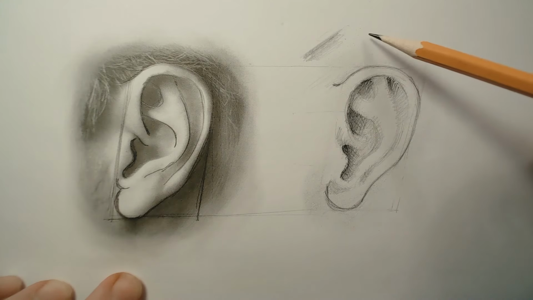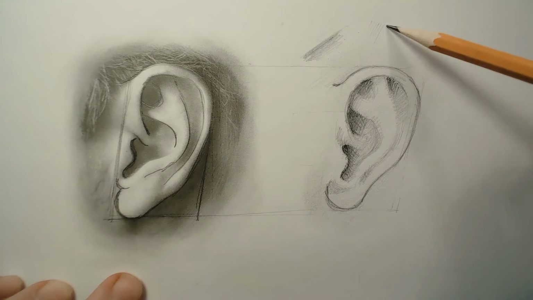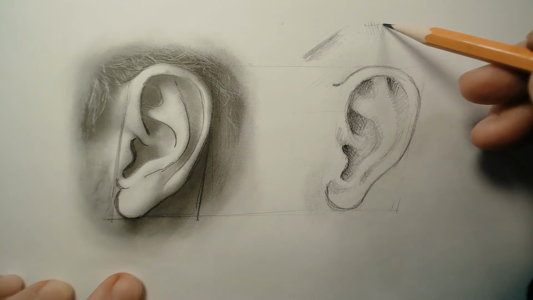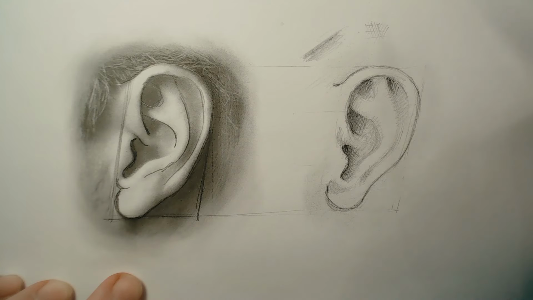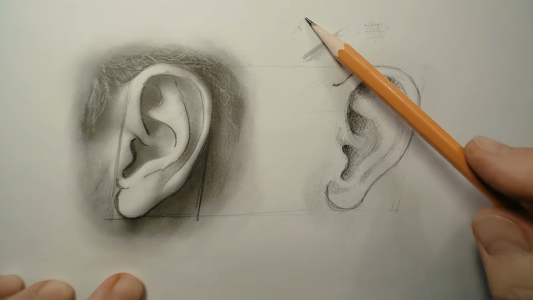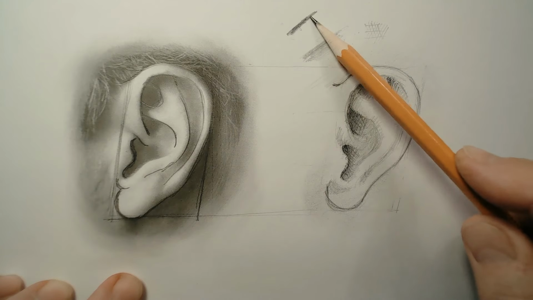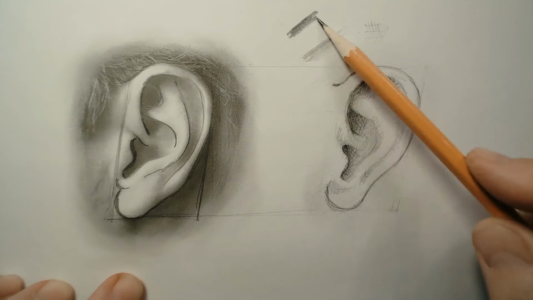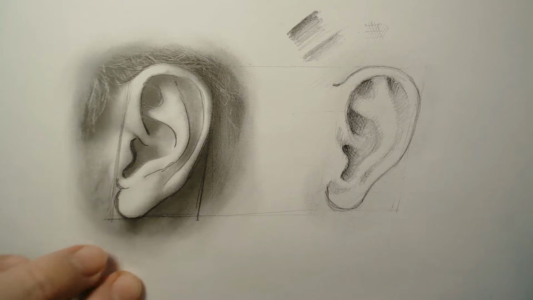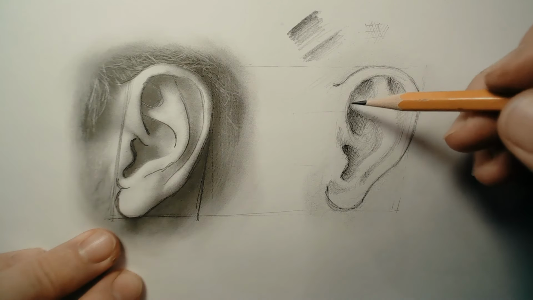This is a different exercise, but there is shading with just simple lines, or you can cross it. There are different ways in which you can cross, and then you can also use, as I said, the side of the pencil. You can do some sort of a gradient shape. Let's go back to our drawing here.